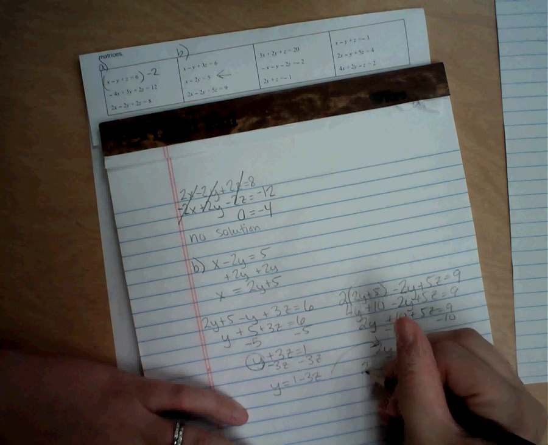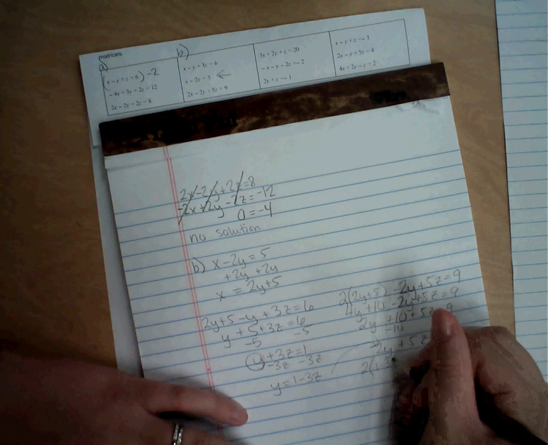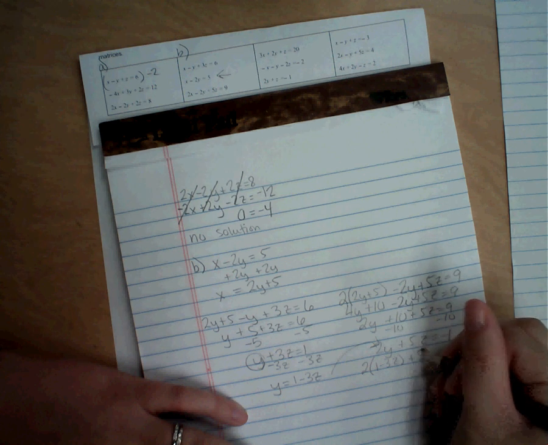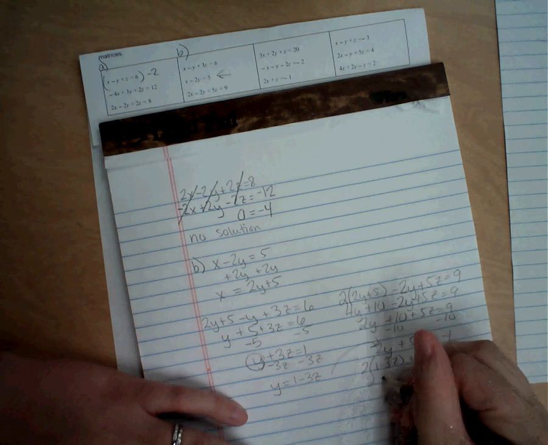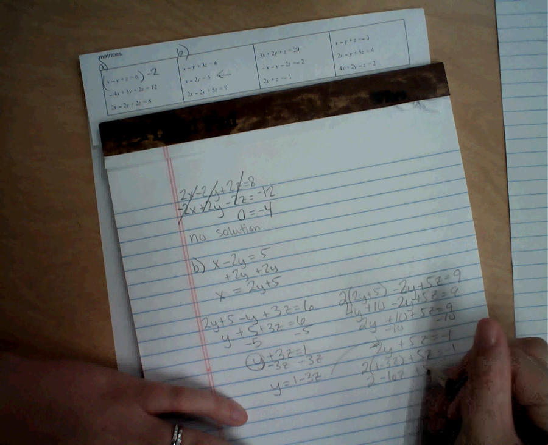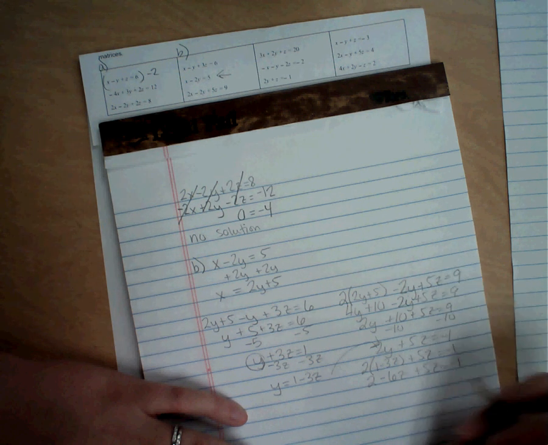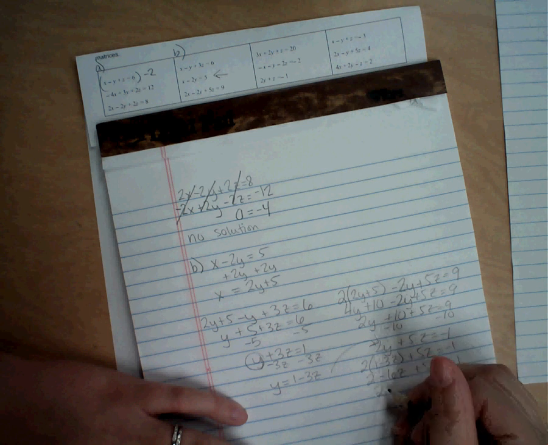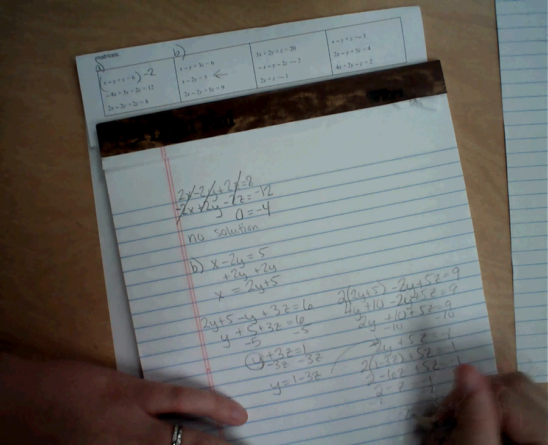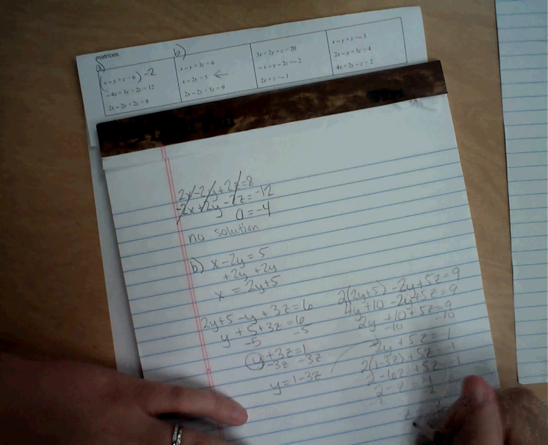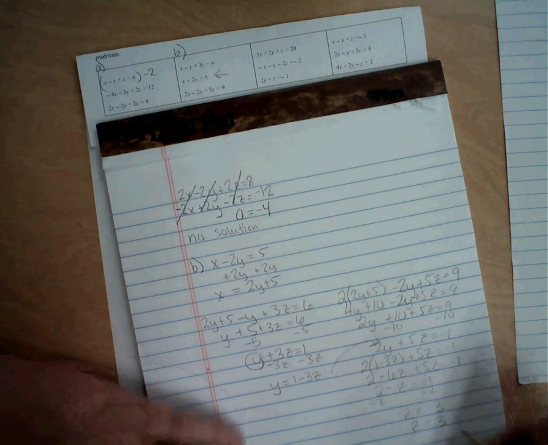So I'll have 2 times 1 minus 3z plus 5z is equal to negative 1. 2 times 1 is 2 minus 6z plus 5z is equal to negative 1. Combine my like terms. I have 2 minus z is equal to negative 1. Subtract 2. Negative z is equal to negative 3. So positive z is equal to positive 3.